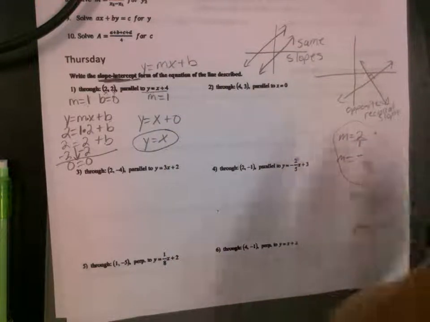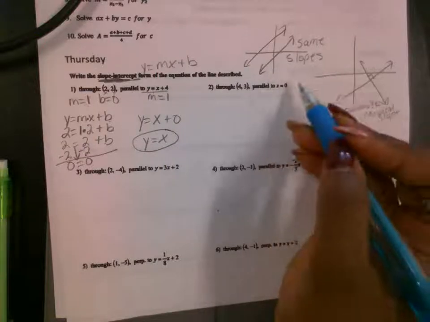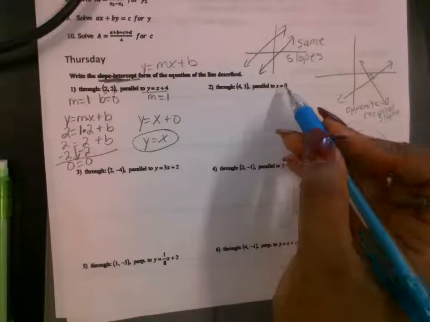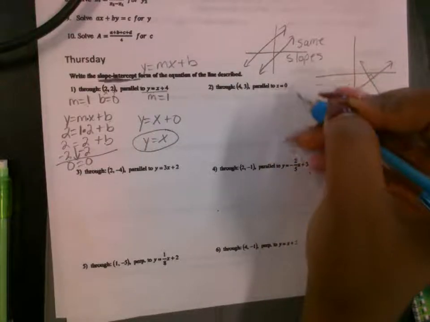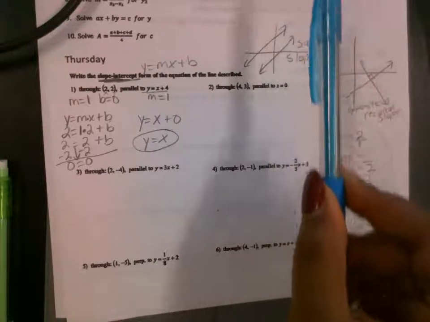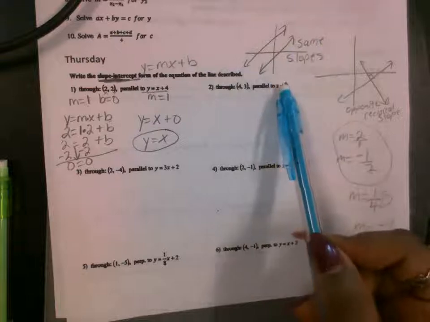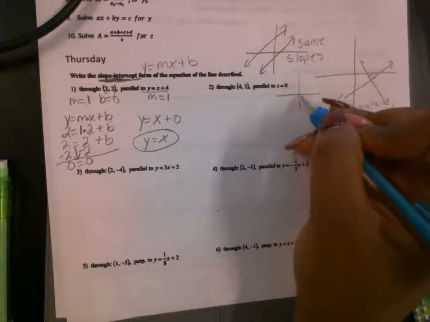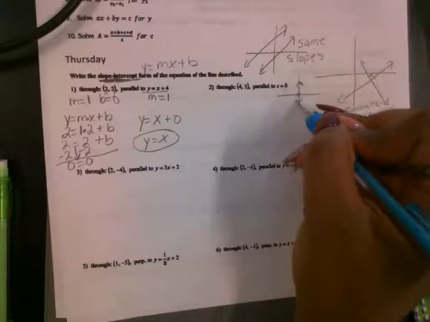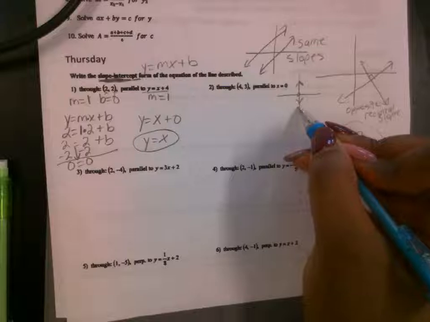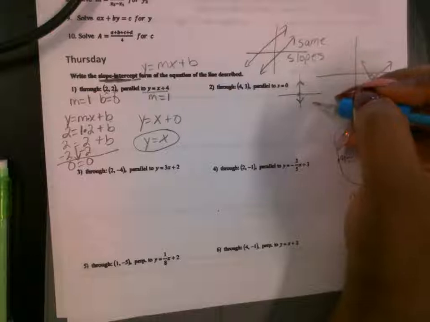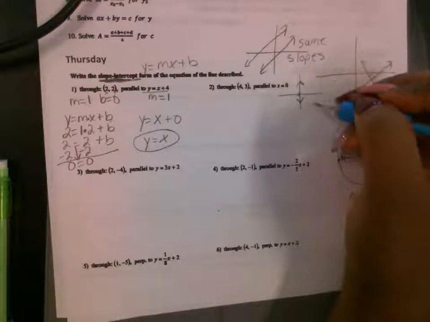Let's do this one. It's a line that's parallel to x is equal to 0. Remember, x is equal to 0 is a vertical line that's going up and down. It goes through 0. It's actually the y-axis. You find 0 on the x-axis, and you draw a line through 0 on the x-axis. So this is the line right here. So a line that's parallel to it is also going up and down. It's going to be an undefined slope as well.